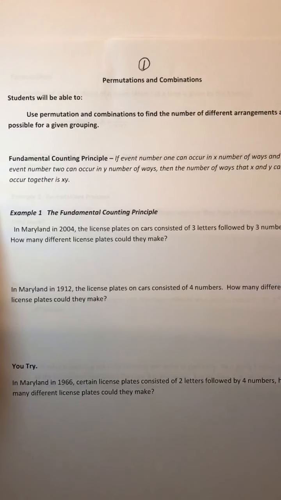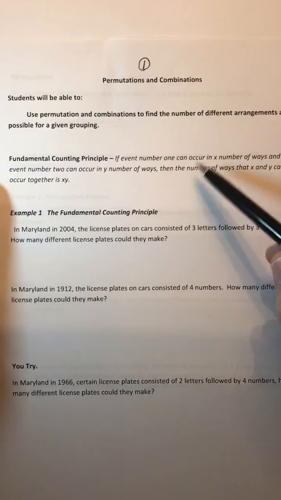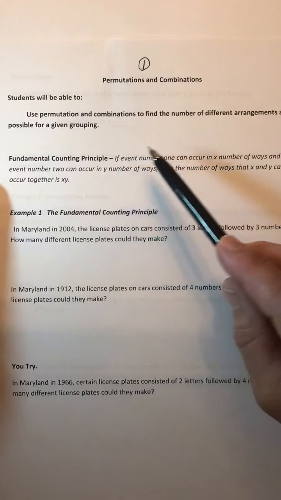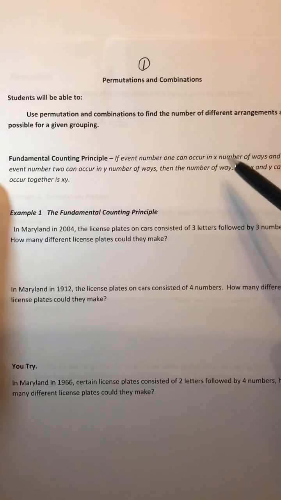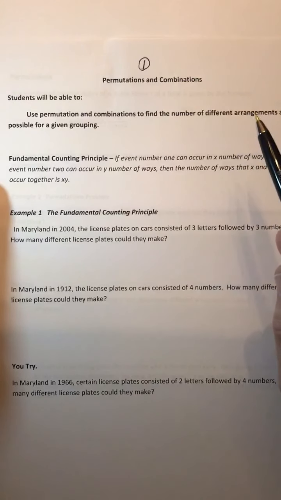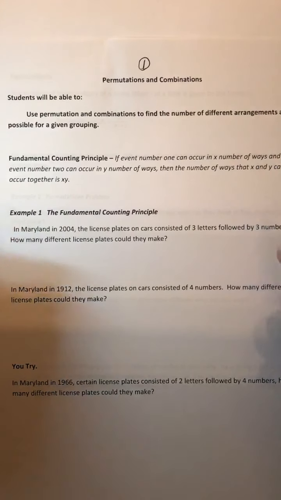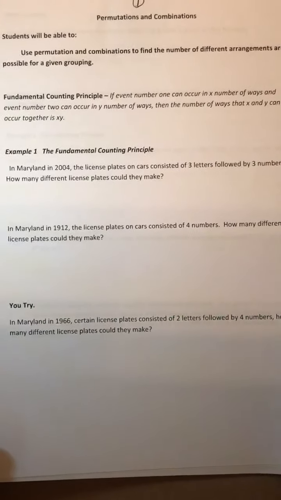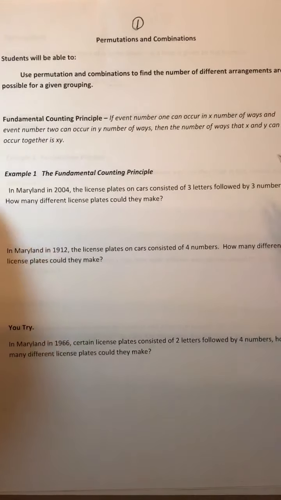You also have our first thing here, the fundamental counting principle. This also gives you the different ways that items can occur. So if you have two different items, the way that they can occur together is you take the number of ways the one can occur times the number of ways the other can occur, so you multiply them.